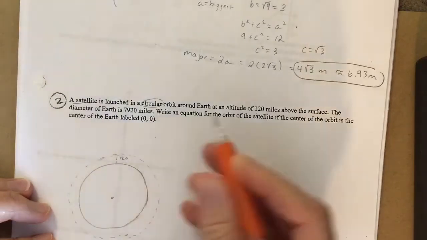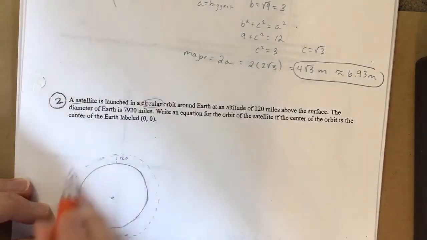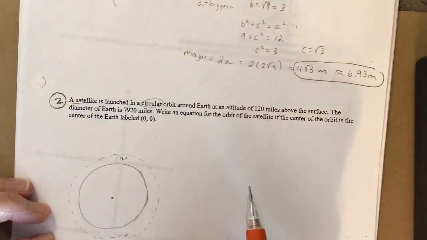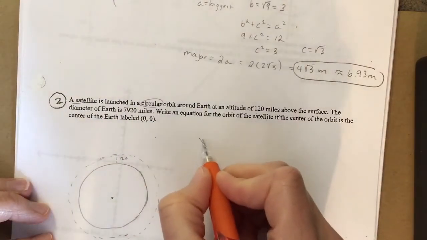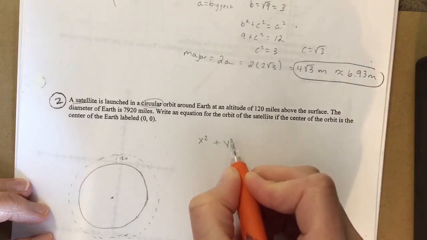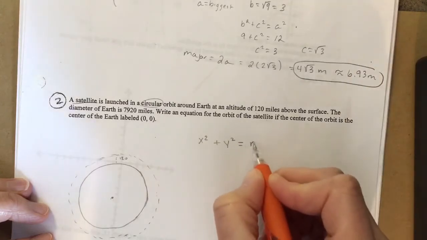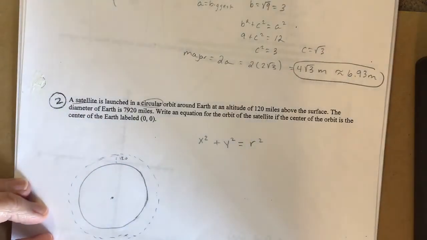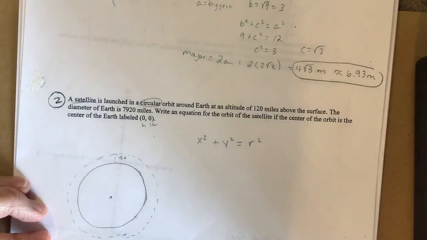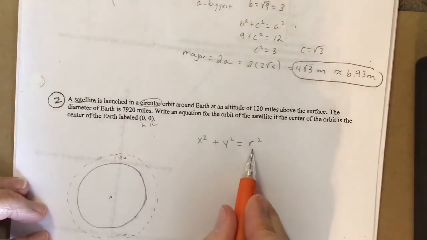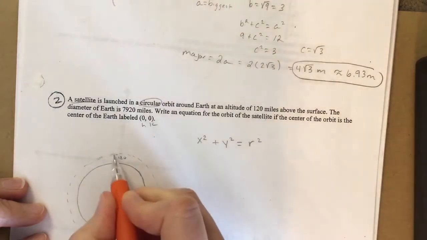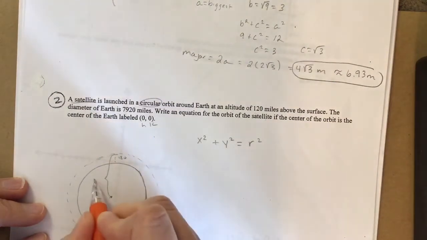I want to write the equation of this circle. Okay. Well, it is (x minus h) squared plus (y minus k) squared equals the radius squared. And the center is 0, 0, so h, k. So I simply need the radius, right? I need this distance for my radius.